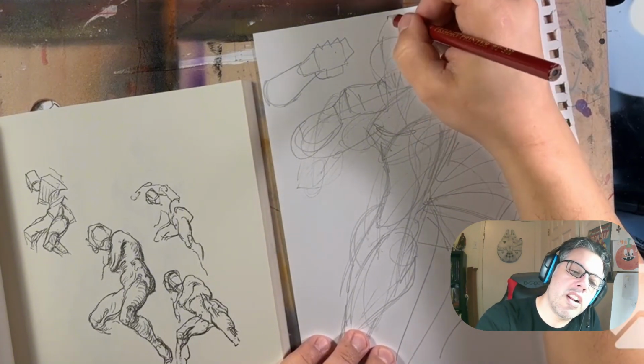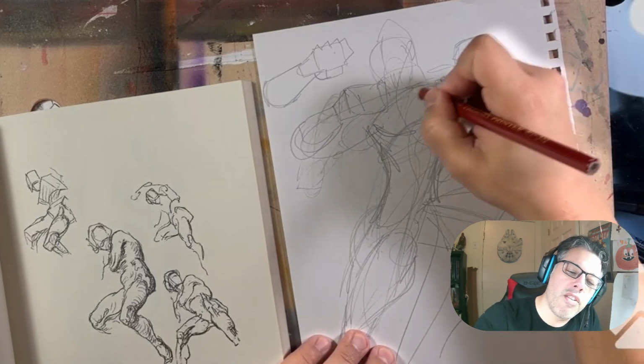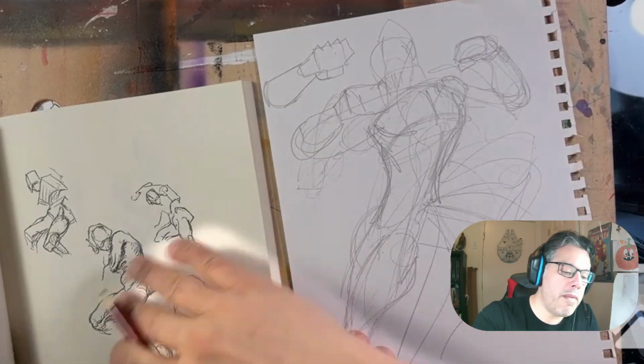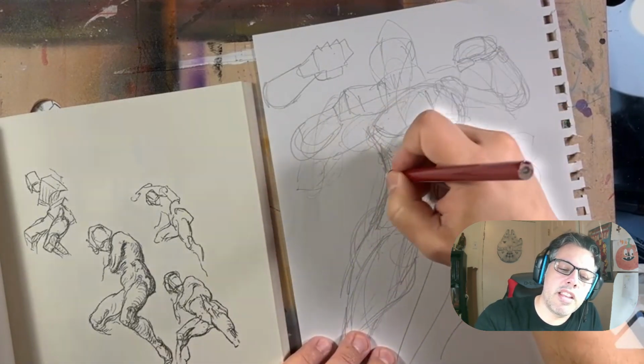If it's a she, you're going to go like this, and you're going to curve it in. You know, have that curve there. All the females and the males and everything still have the same shapes.